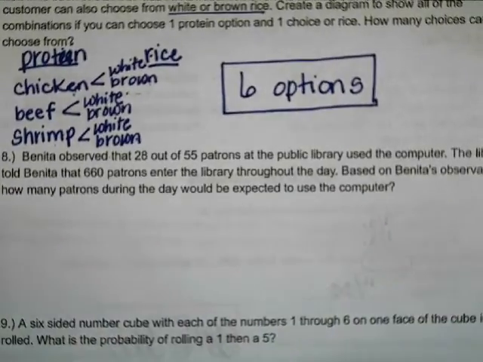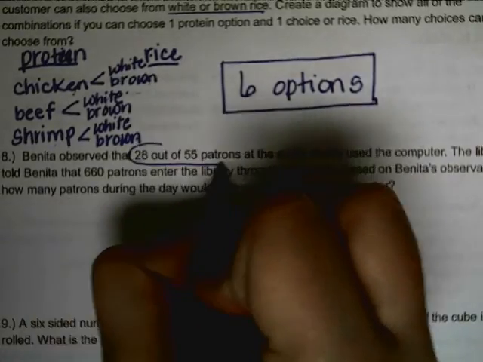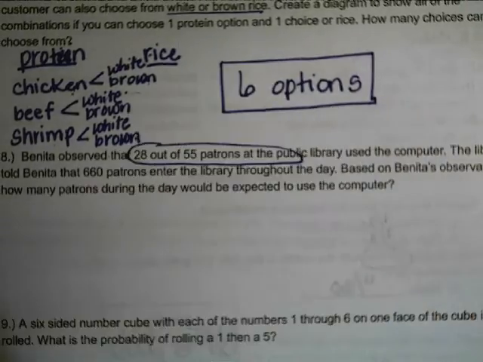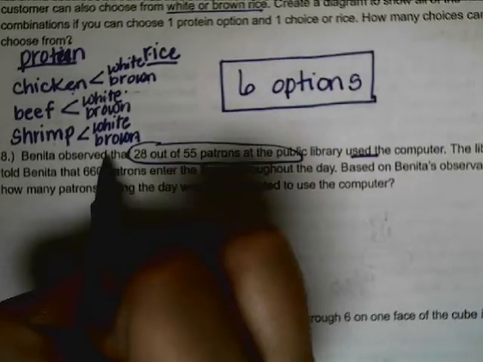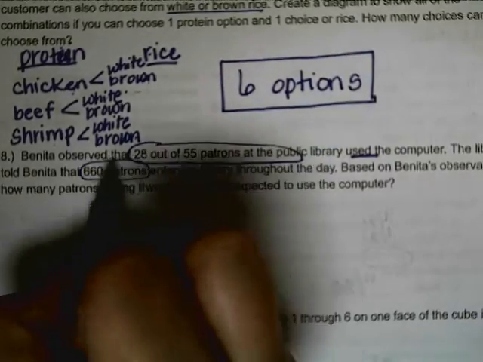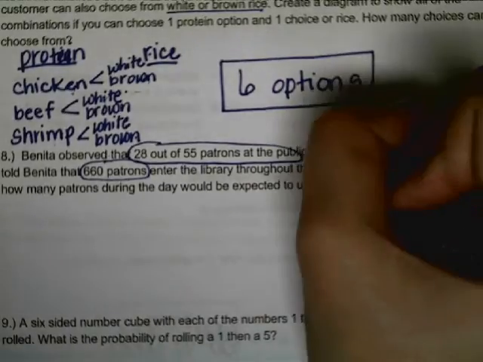Question 8. Benita observed that 28 out of 55 patrons at the public library used the computer. The librarian told Benita that 660 patrons enter the library throughout the day. Based on Benita's observations, how many patrons during the day would be expected to use the computer?